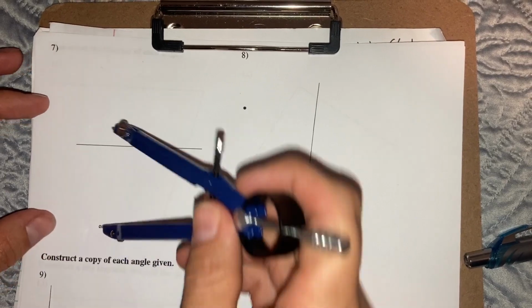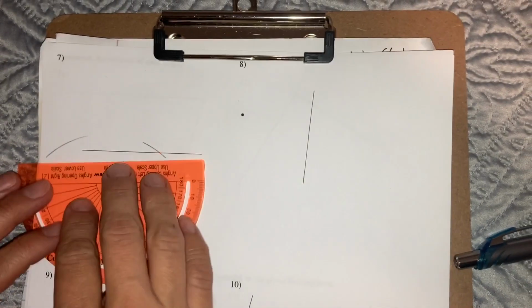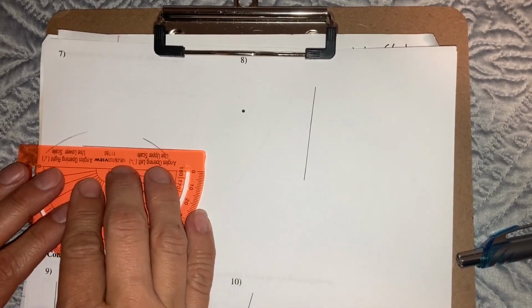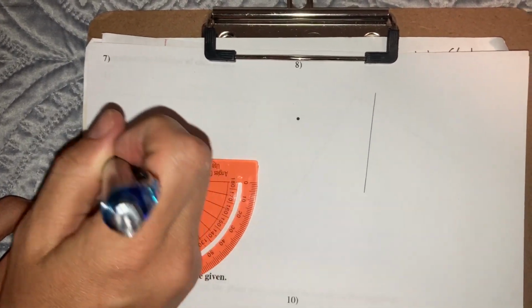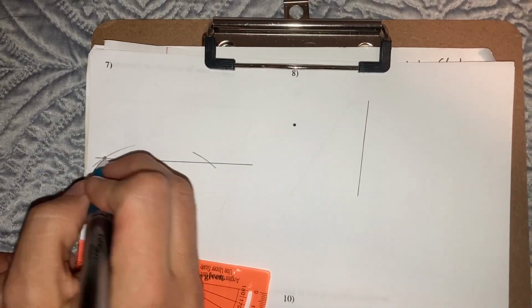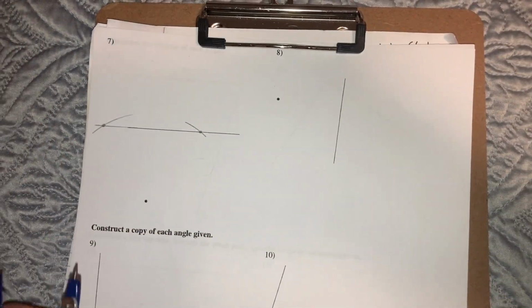And it would be here. So I'm just going to take my straight edge and extend that line so I can see where it would have crossed. And it would cross here. So we're going to need those points for the next step.